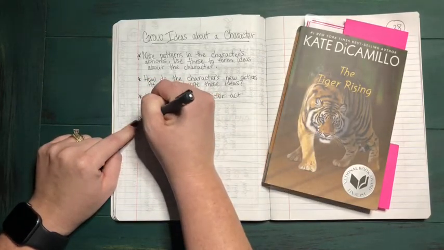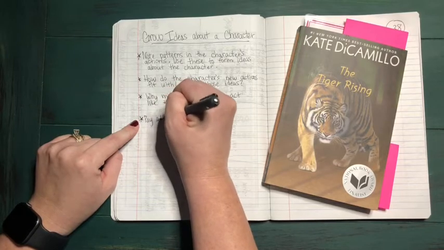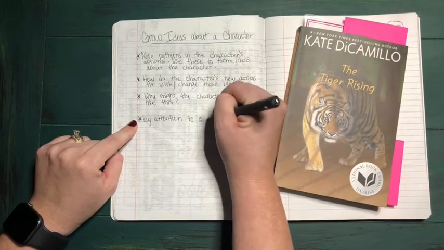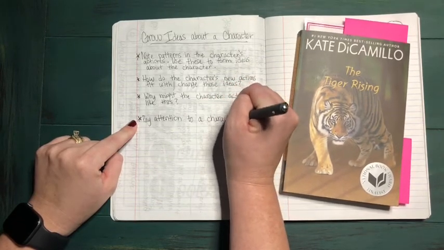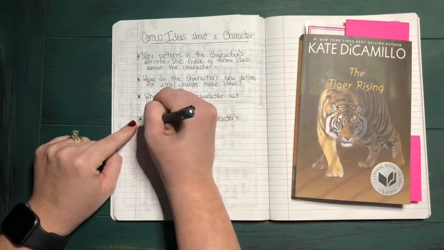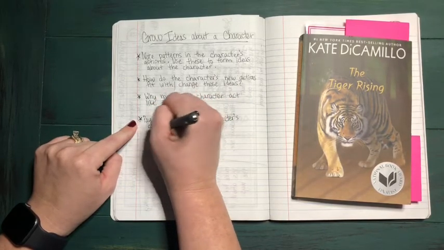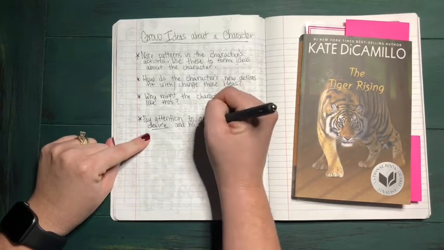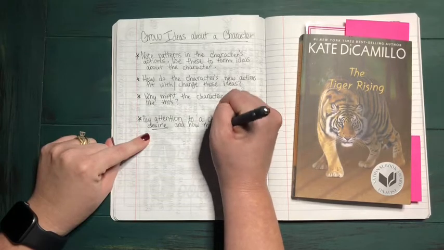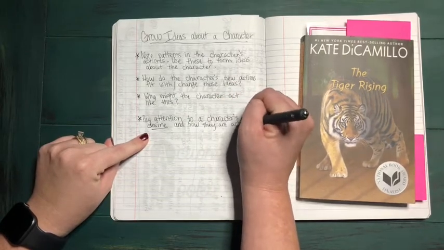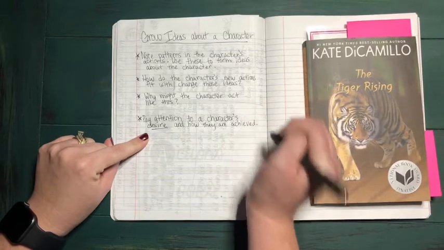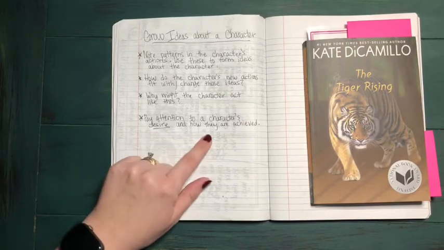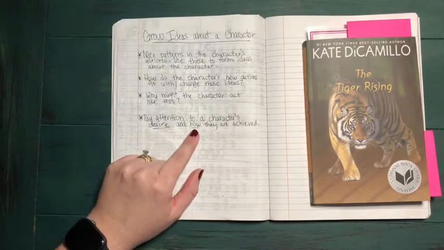And today we're going to learn how to pay attention to a character's desire, I'm going to underline that, and how they are achieved. Period. So we're going to pay attention to a character's desire and how they are achieved. So we're going to underline the how as well.